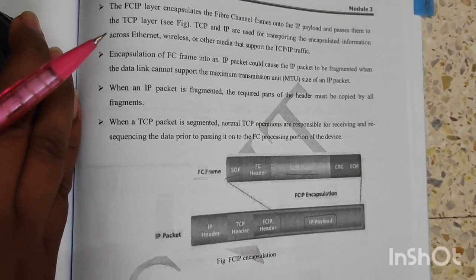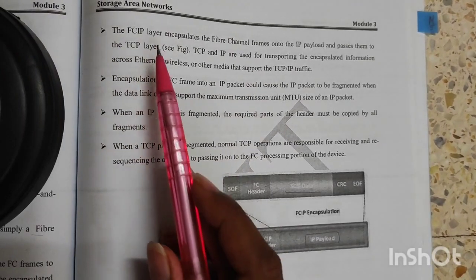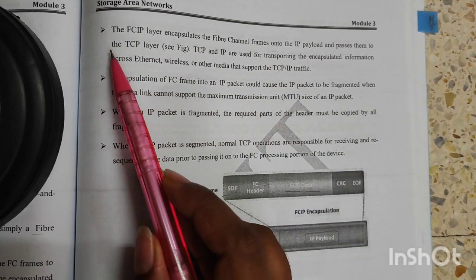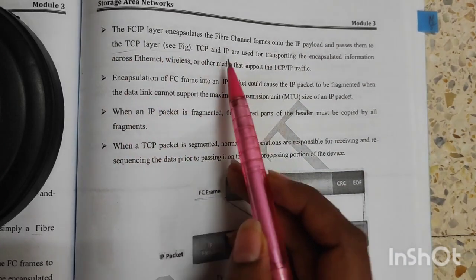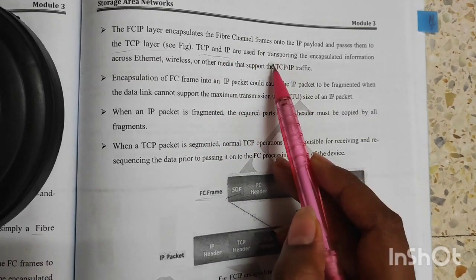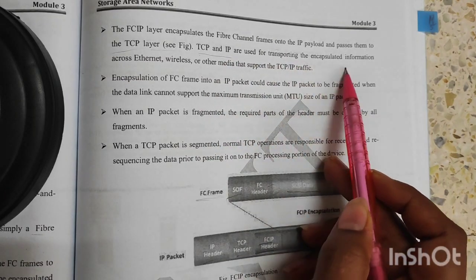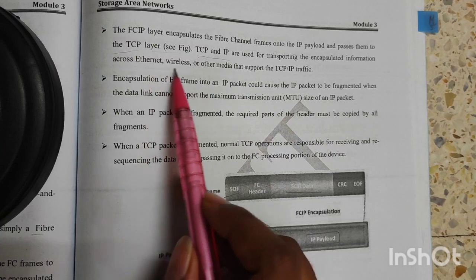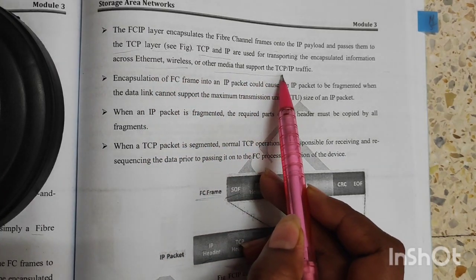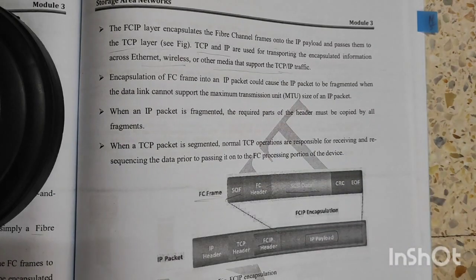For the explanation of this, we can see that the FC layer encapsulates the Fibre Channel frames into IP payload and then passes them to the FCP layer. You have TCP and IP, which are used for transporting the encapsulated information across Ethernet, wireless or other media that support TCP/IP traffic.